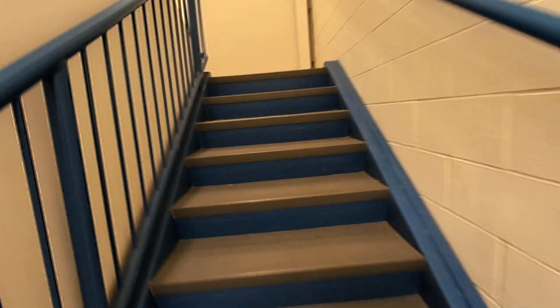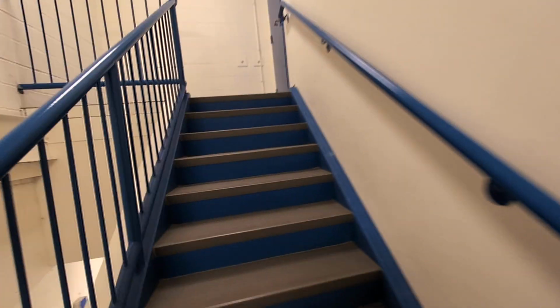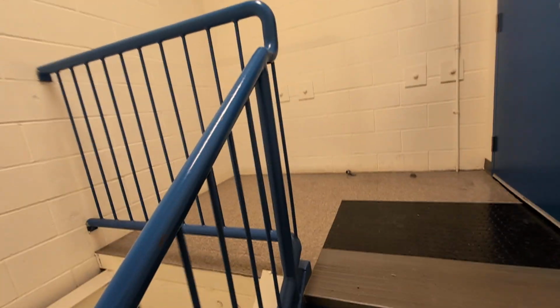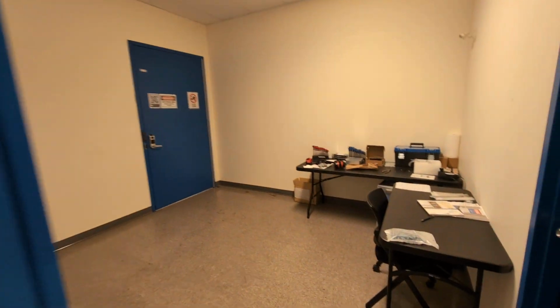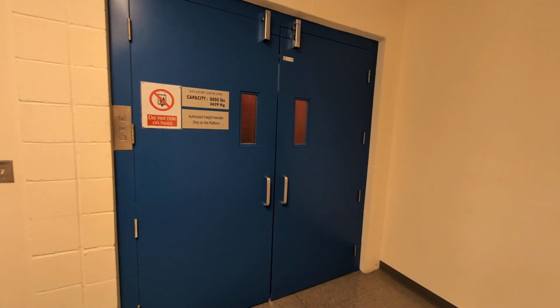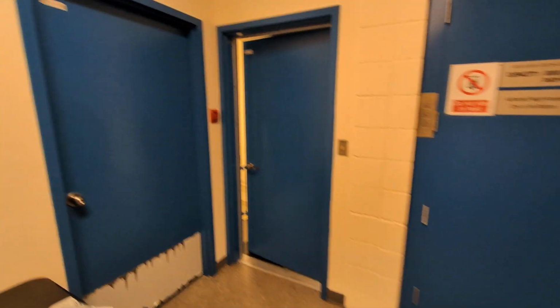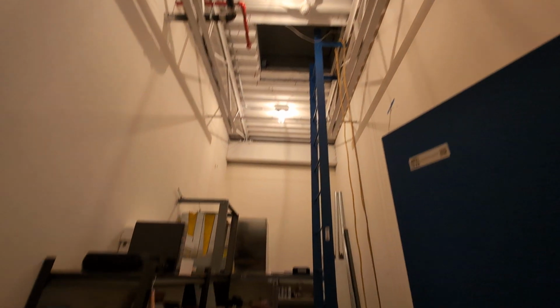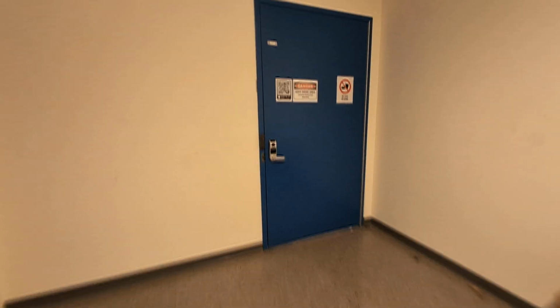These are the stairs up. We have a mini landing here, and then we have the main landing here. So we're facing the north side of the building, which is where the lift is. On the west side of the building, on this main landing, this is where we have a utility room with access to the roof. And then we go in through this door. This is how we get into the server area.